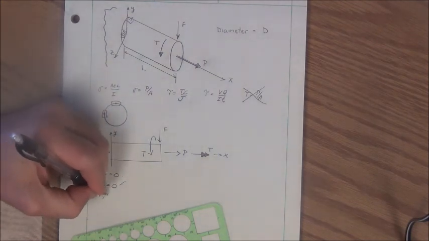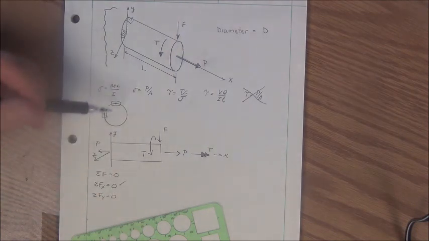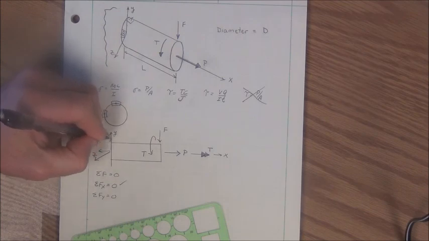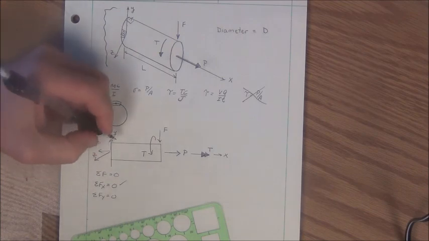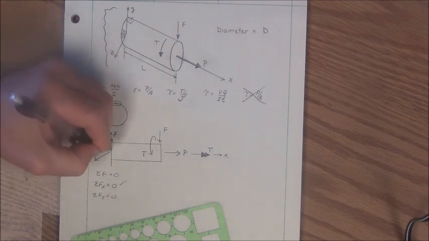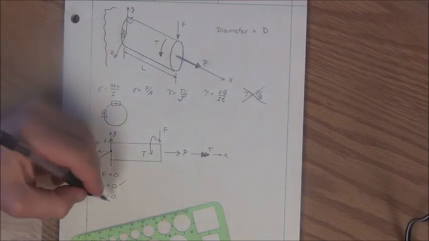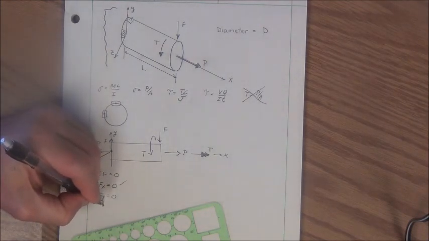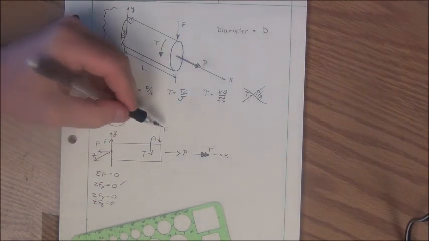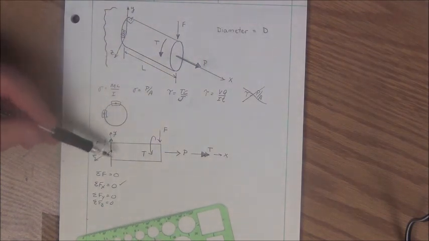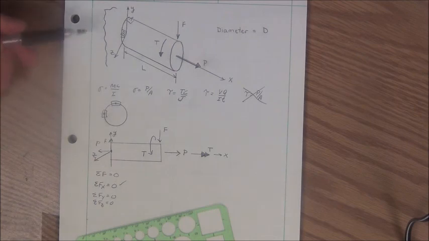Summation of forces in Y has to equal 0, and that's simply going to tell me that I have to have a force F in the vertical positive Y direction at the point where I'm determining the stresses or the reactions. Summation of forces in Z is done because I have no Z applied forces, so I'll have no reaction forces in the Z direction.